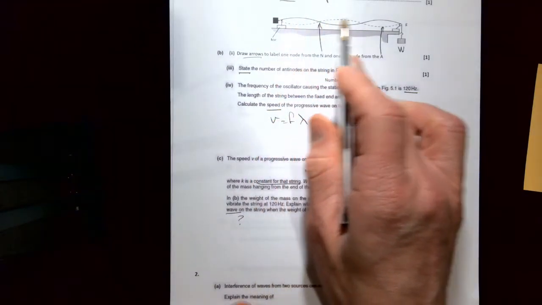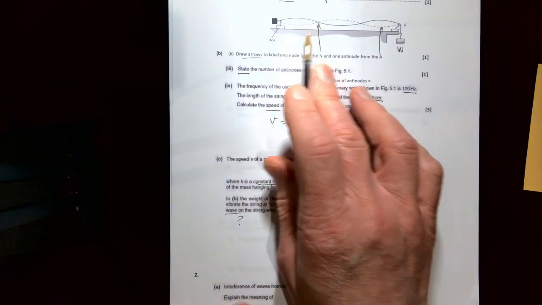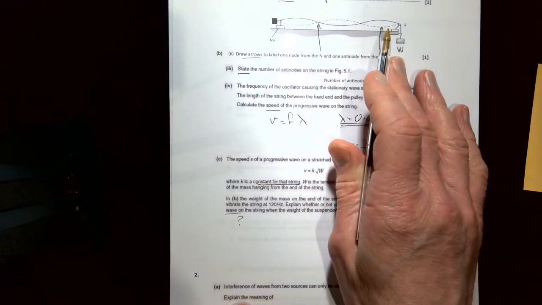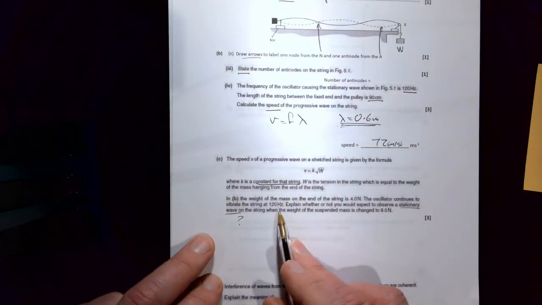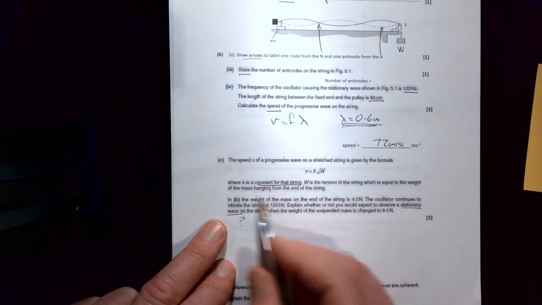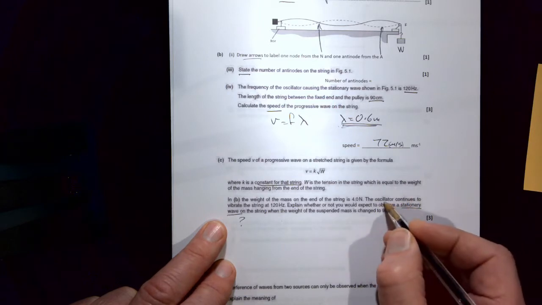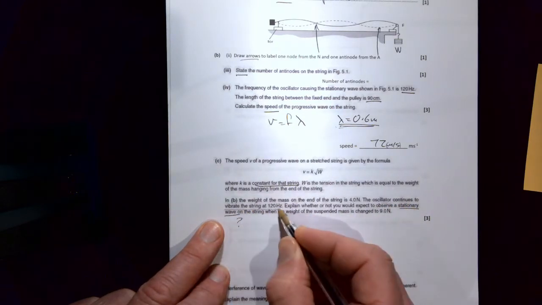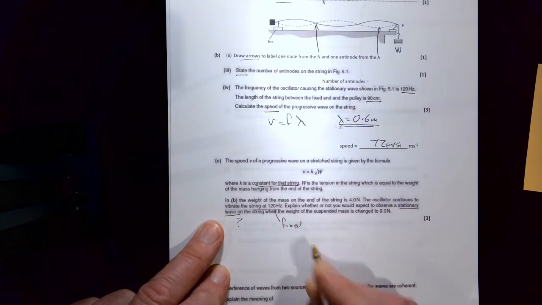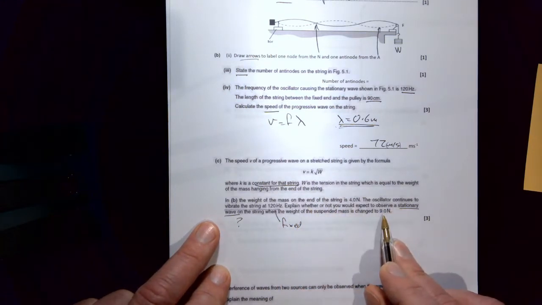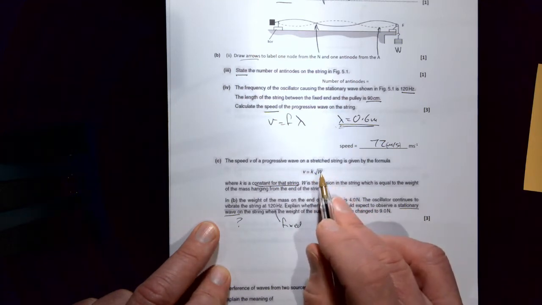So would you still fit? Doesn't mean it has to have 3 nodes. You just need a whole number of nodes. So what we're after is actually trying to swap it around a bit. The thing that's making it oscillate, the oscillator, still is 120 hertz, so that's fixed. You change the mass on the end, change the weight on the end, and therefore we're changing W.